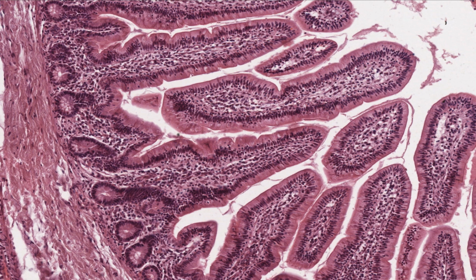Such connective tissue can be seen here in the duodenum. You've already examined the columnar epithelium over the villi of this section. Now look at the connective tissue directly underneath that epithelium. If you recall, we call this the lamina propria. Note how cellular it is.